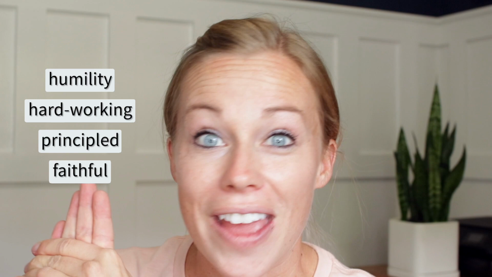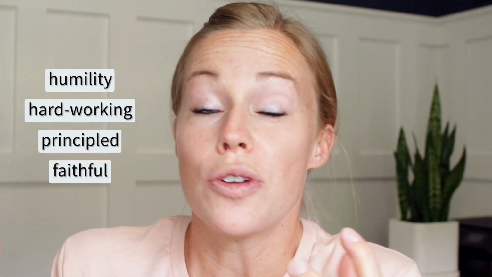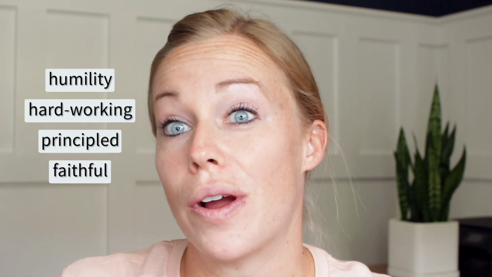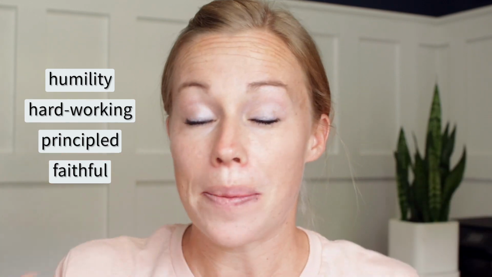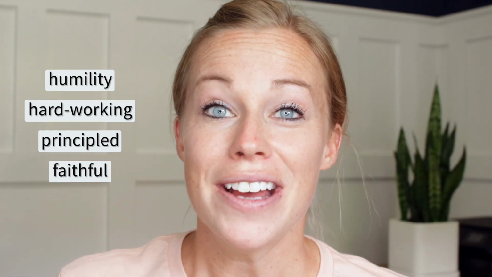I think of those that are hardworking, go-getters, that stick to their values and their standards. They follow their faith. These are all things that you want to attract. Those are your values. Those are the things that you want to represent, and by representing those, you attract them back. So what are the specific values that you want to represent?